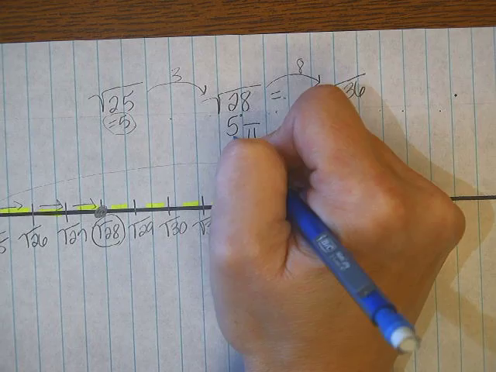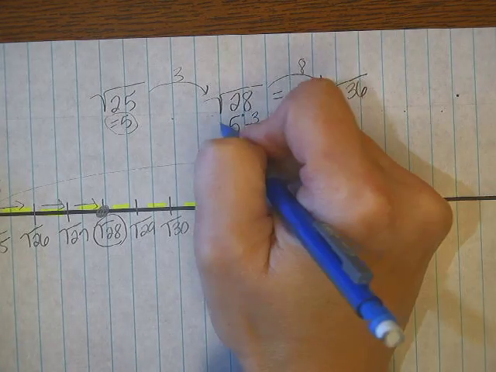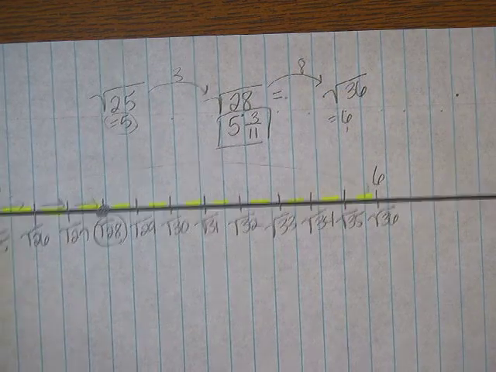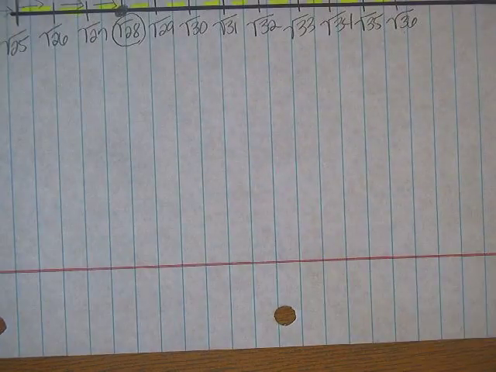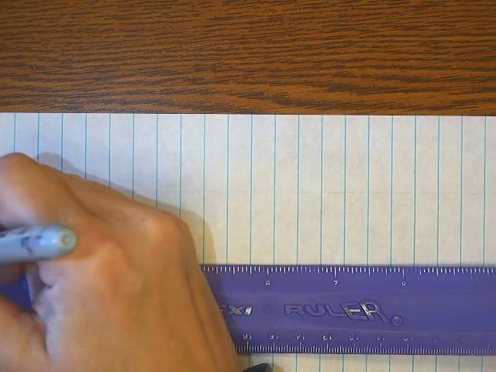So I know my answer is going to be 5 and then some 11ths. How many 11ths is it going to take? Well, I want to get to square root of 28. So it's going to take 1, 2, 3 of those 11ths to get to square root of 28. So the solution or estimation for the square root of 28 is 5 wholes and 3 11ths further. So 5 and 3 11ths.